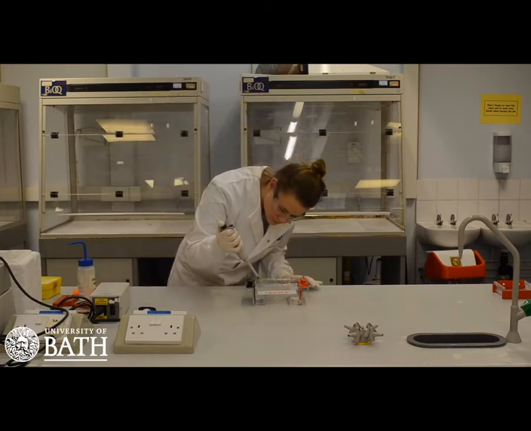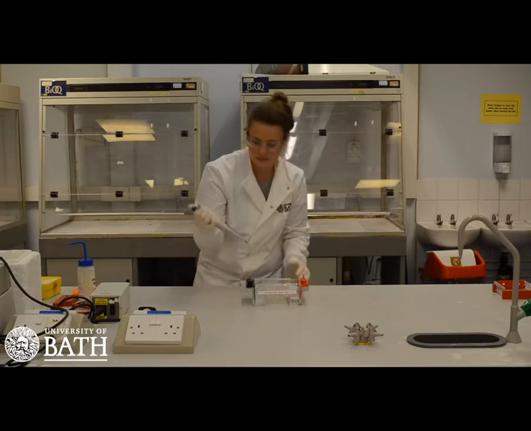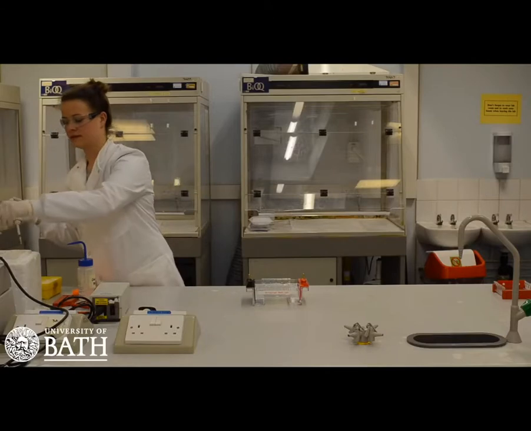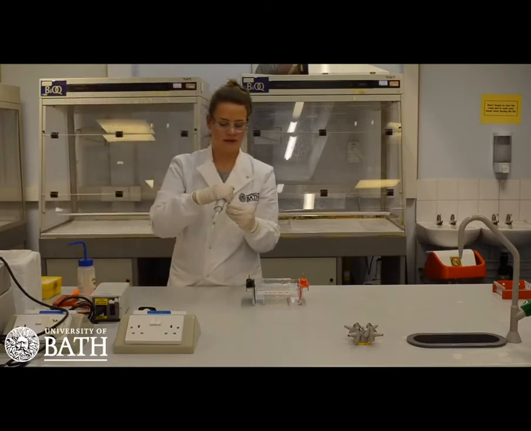You want the sample to be in the gel and move through the gel matrix. To ensure that there is no cross-contamination, discard the pipette tip and swap it for a new one between every sample. So we're going to put this into our gel box, like so.